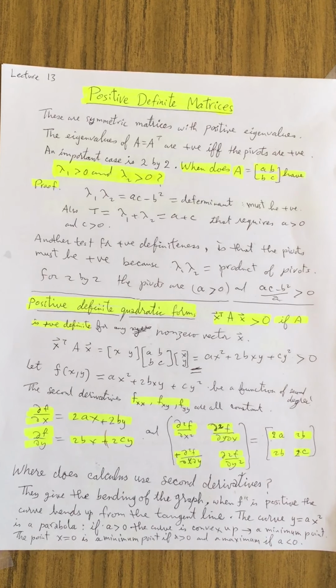Bismillah ar-Rahman ar-Rahim. This is lecture 13 on positive definite matrices. These are symmetric matrices with positive eigenvalues. The eigenvalues of A equal to A transpose are positive if and only if the pivots are positive. An important case is the 2 by 2.